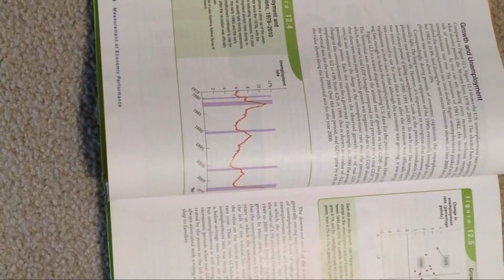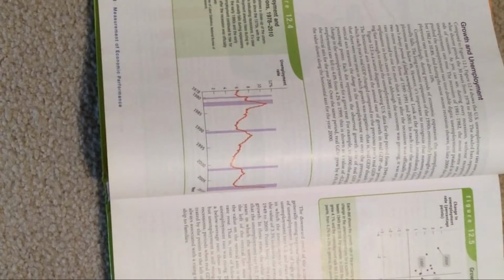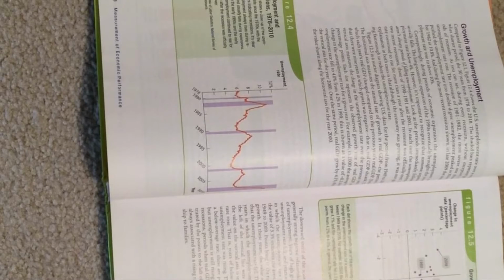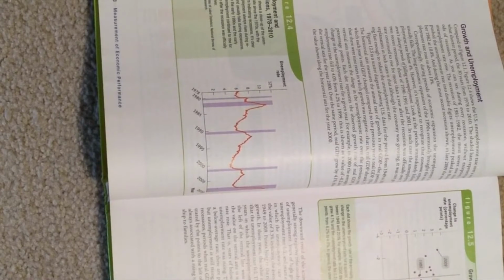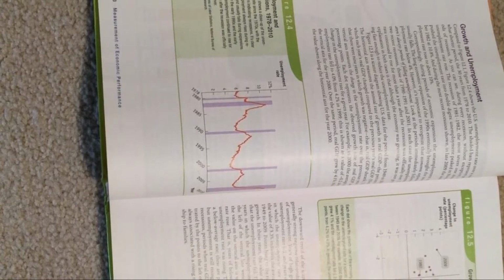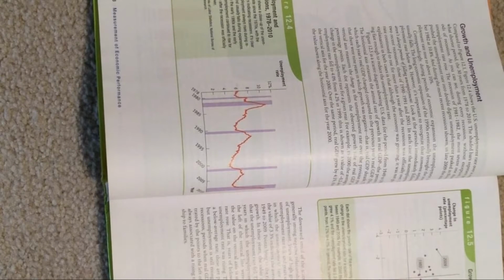This, for example, would be a machine taking a factory worker's job. These are part of natural unemployment. Let's talk about the cyclical rate of unemployment. If the cyclical rate of unemployment is positive, the actual rate of unemployment exceeds the natural rate.